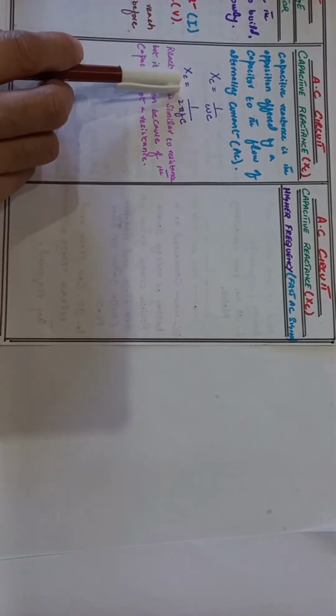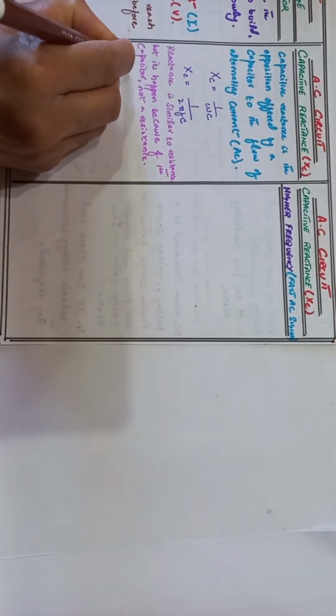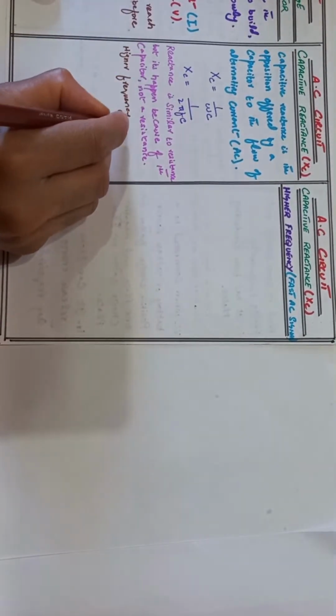So in this formula we learned that higher frequency means smaller reactance. When the reactance, or opposition offered by the capacitor, is small, current flows at maximum. So here we write: higher frequency means smaller reactance.